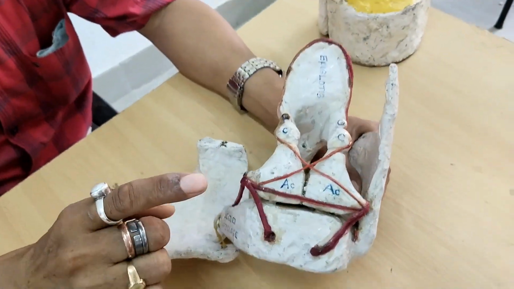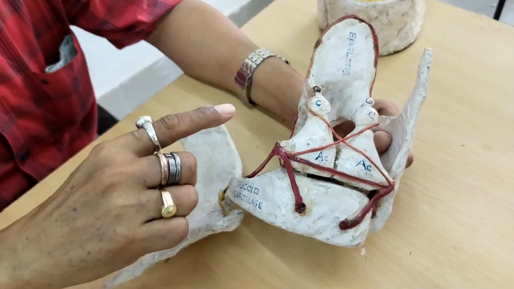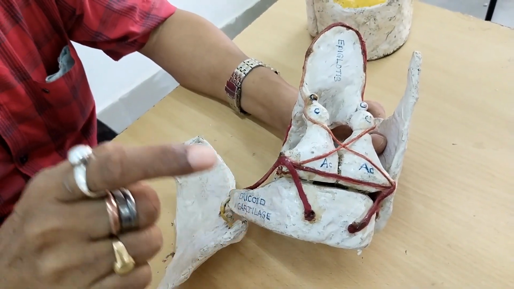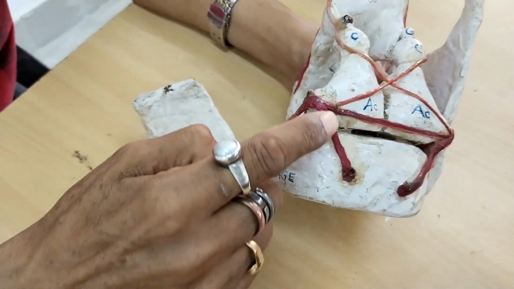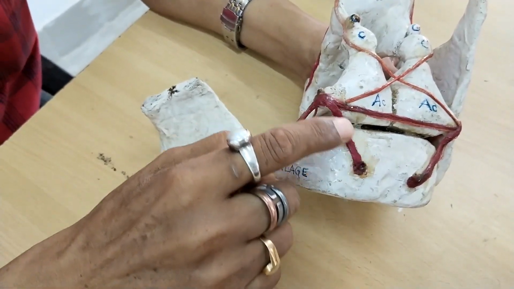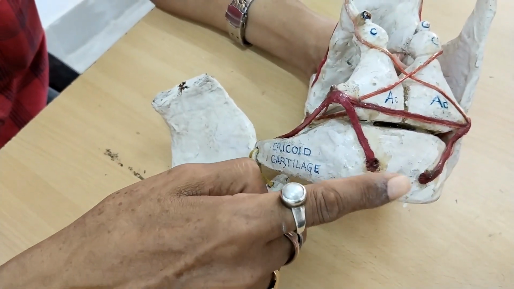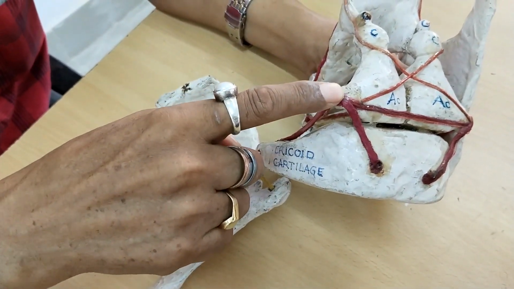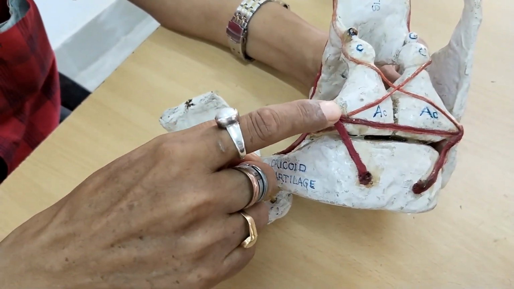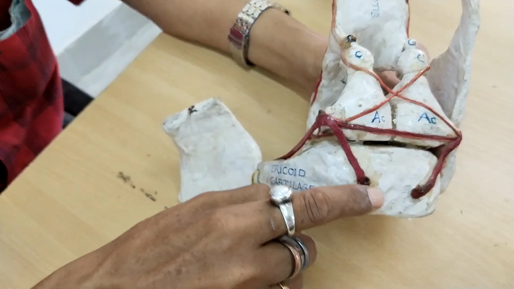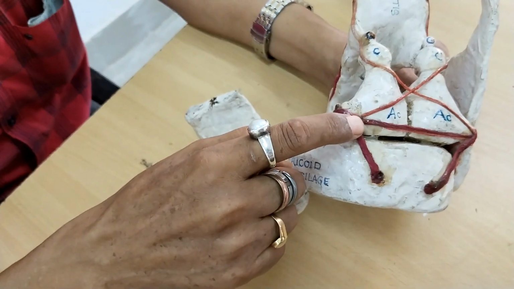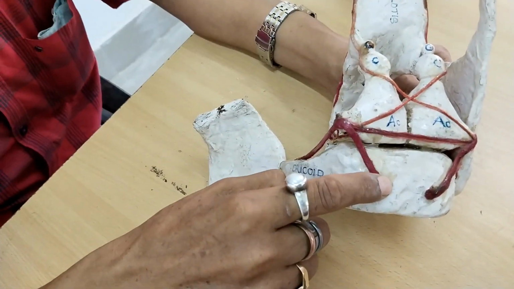Okay. Now come to the cricoarytenoid. Between the cricoid cartilage and the muscular process of the arytenoid, this muscle is called cricoarytenoid. This one is the posterior cricoarytenoid, between the posterior surface of the cricoid cartilage and the muscular process of the arytenoid cartilage. The posterior cricoarytenoid is called the safety muscle of the larynx because it is the abductor of the vocal cord.